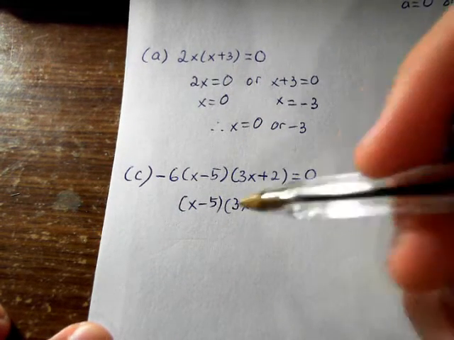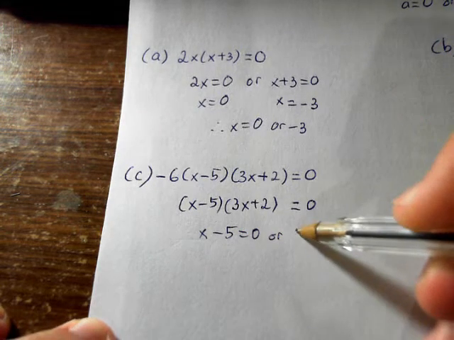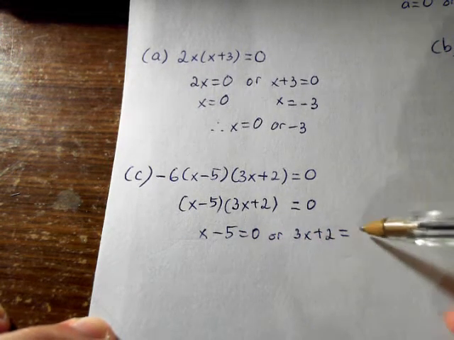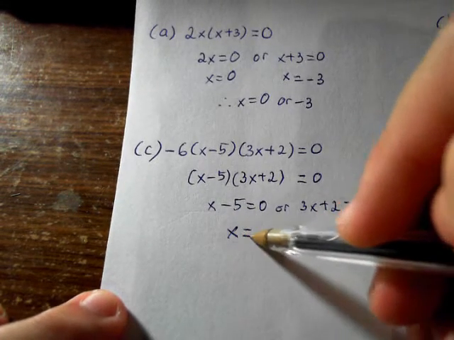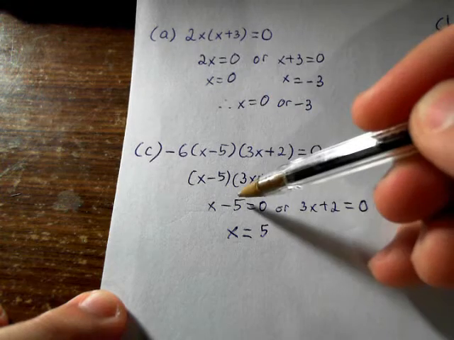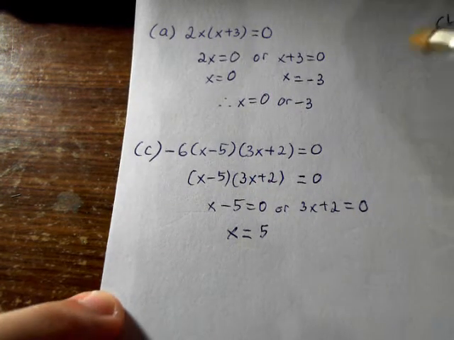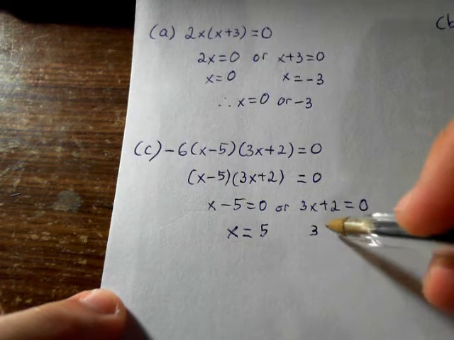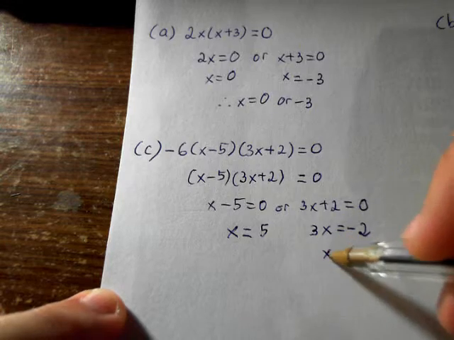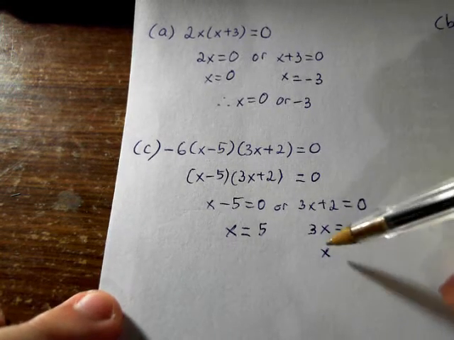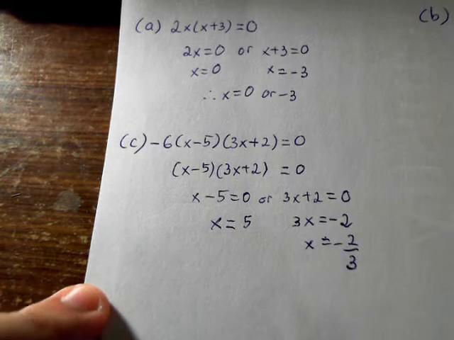In this case, we can say x minus 5 equals 0, or 3x plus 2 equals 0. And we can solve that x is 5, because we bring the minus 5 from the left hand side to the right hand side, and it becomes a positive number. For 3x plus 2 equals 0, 3x would be minus 2 when we bring the 2 over, and we want to get rid of the 3 to make x the subject, and it will become minus 2 over 3.